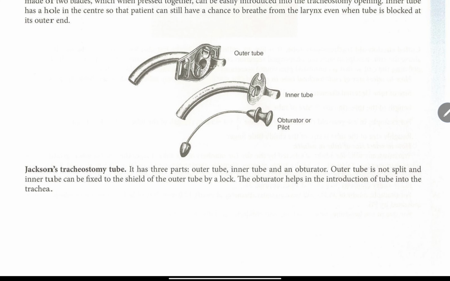Jackson's tracheostomy tube. It has three parts: outer tube, inner tube, and an obturator. The outer tube is not split and inner tube can be fixed to the shield of the outer tube by a lock. The obturator helps to introduce the tube into the trachea.